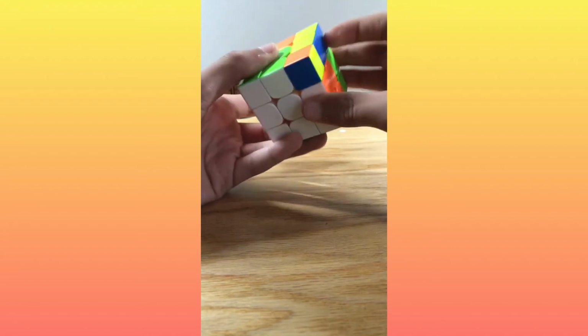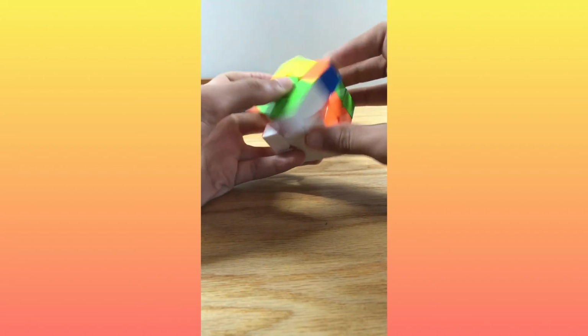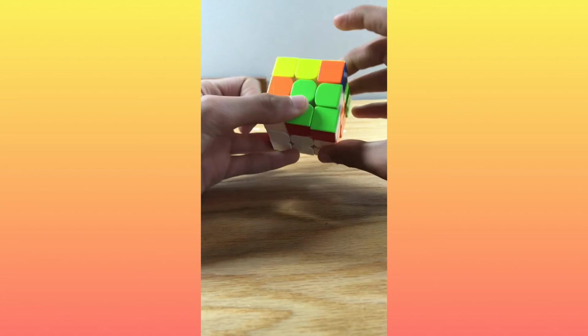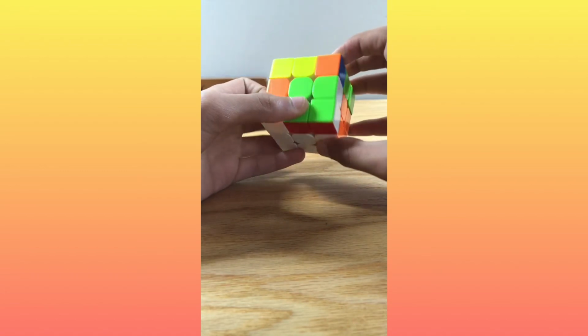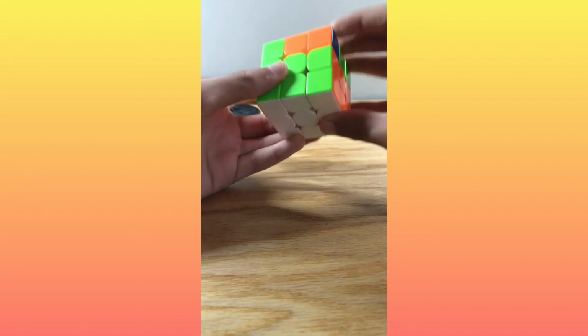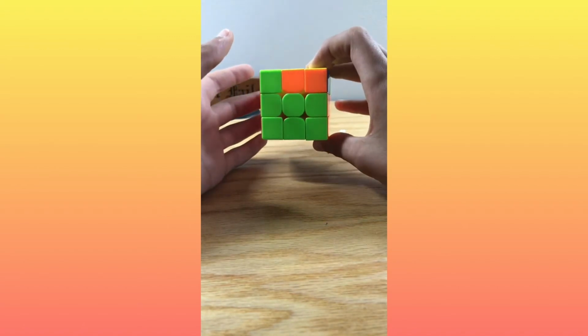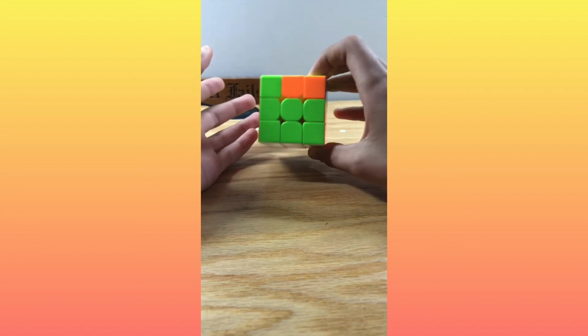But that makes it a lot slower. So if I were you, I would just use this finger and push like that. It makes it a lot faster of an algorithm. That's how it's meant to be. So the next thing, you'll be really happy. This is why I taught you the Righty move, so that it would make it a lot easier for you.